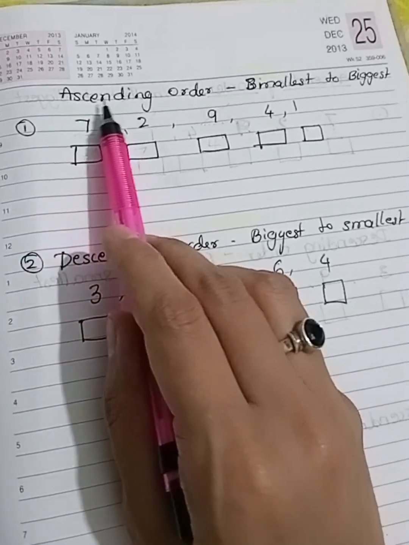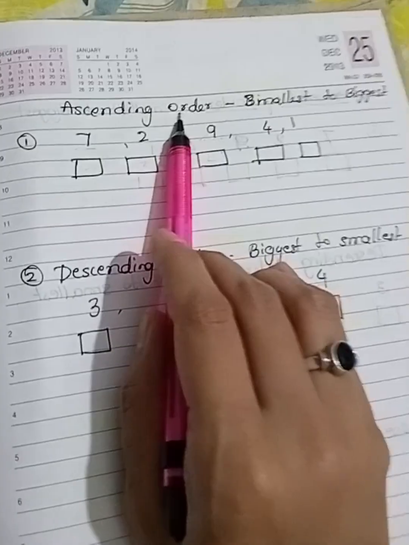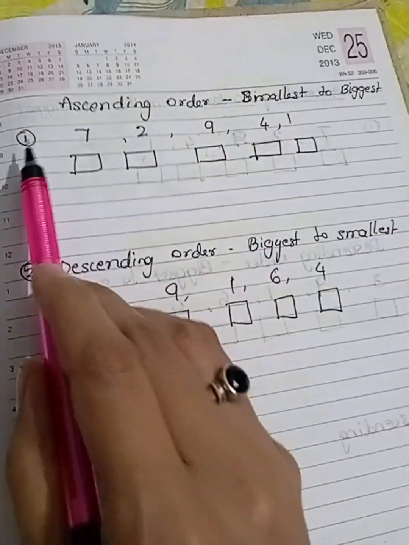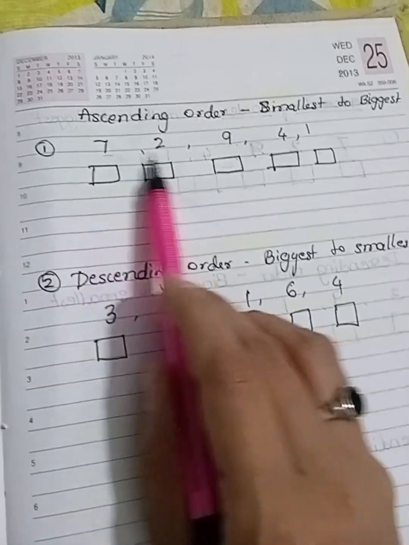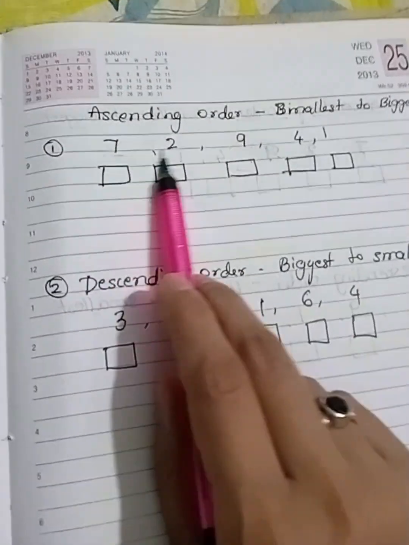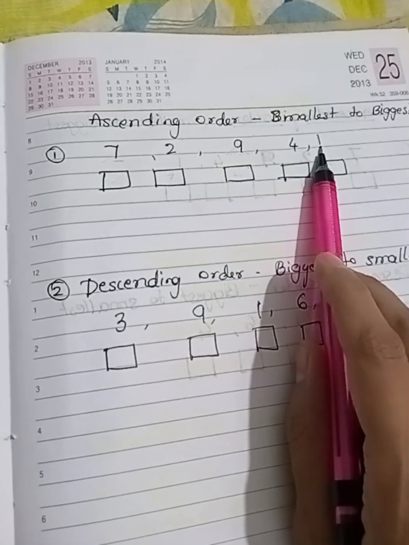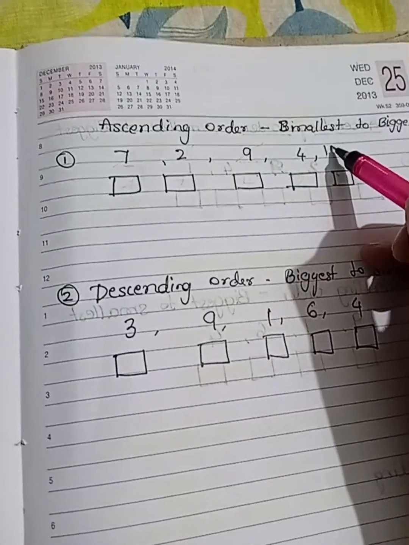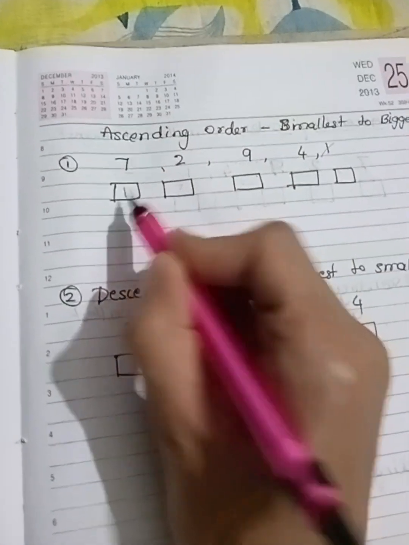So let's begin with the first concept, ascending order. Ascending order means smallest to biggest. Here the first problem is given like this: 7, 2, 9, 4 and 1. Ask your child which is the smallest number among these 5 numbers. If they are able to tell 1, then cross the number 1 and let them write number 1 here.